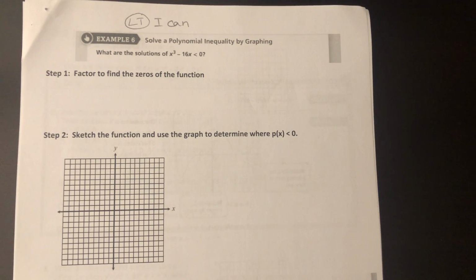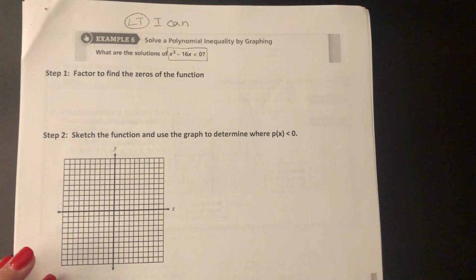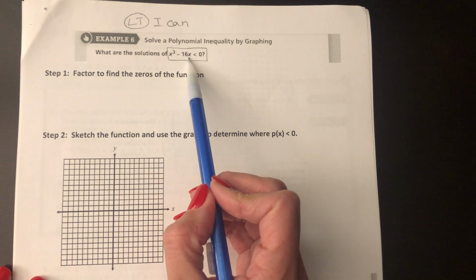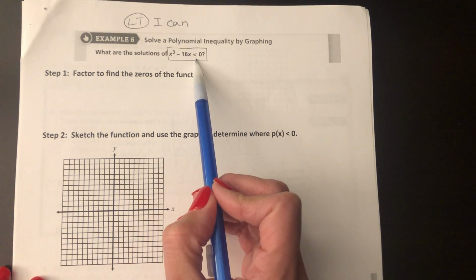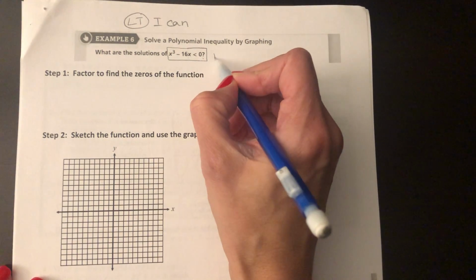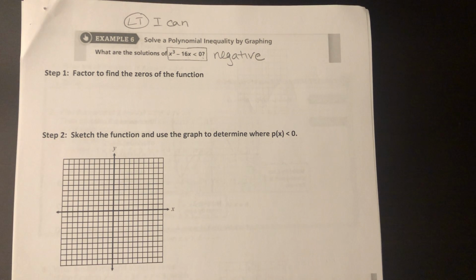So we're going to first look at the inequality given, and we're going to determine if we're looking for a positive or a negative interval. So if I'm looking at x to the third minus 16x less than 0, if I want this to be less than 0, that means I'm looking for a negative. Anything less than 0 would be negative. So I'm looking for where the negative intervals are on the graph.